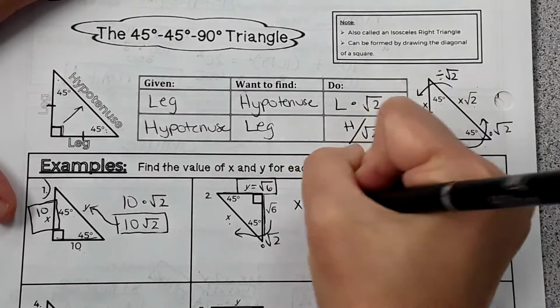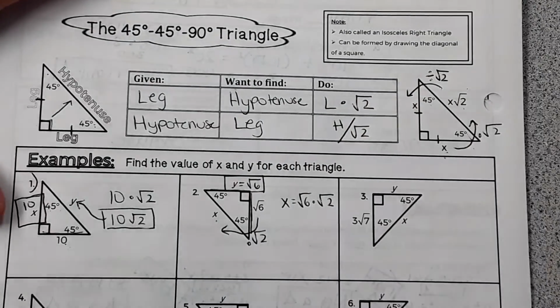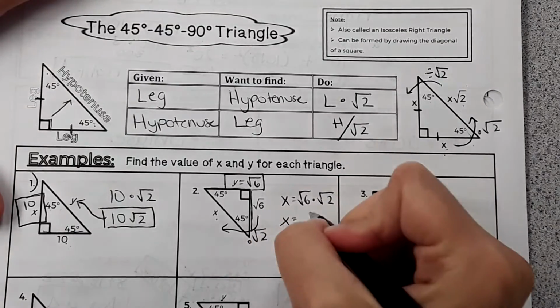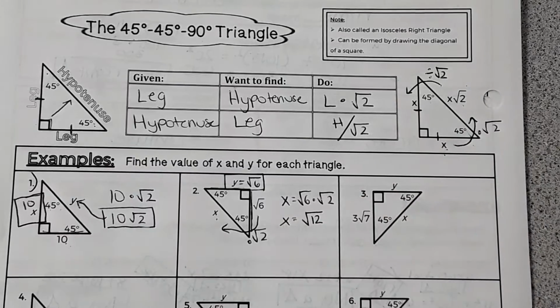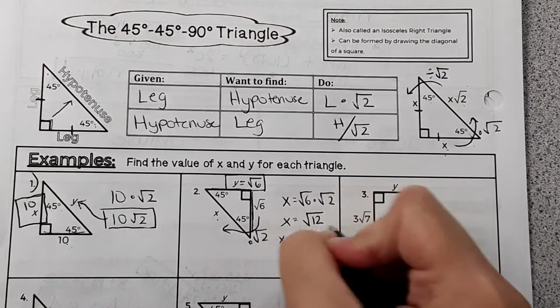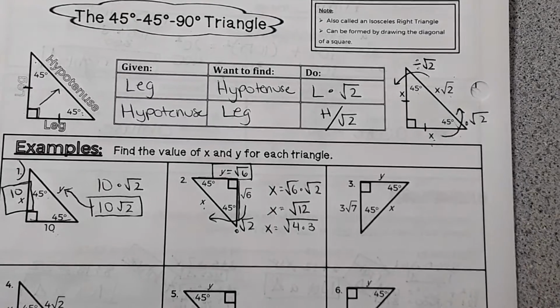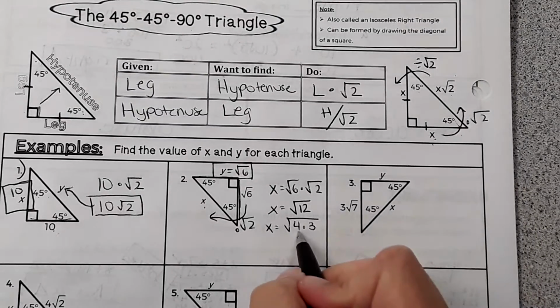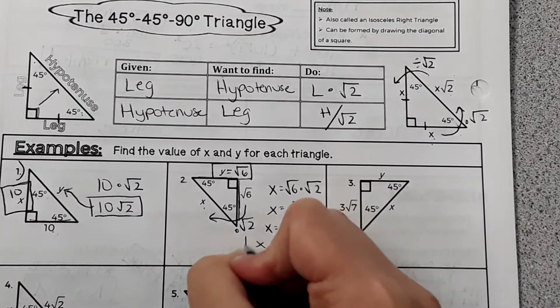So to find x, we need to take square root of 6 and multiply it by square root of 2. Square root of 6 times square root of 2 is square root of 12. Then we do need to simplify that square root of 12. So 12 can be broken up as 4 times 3. And then square root of 4 is 2, so we get 2 square root of 3 equals x.